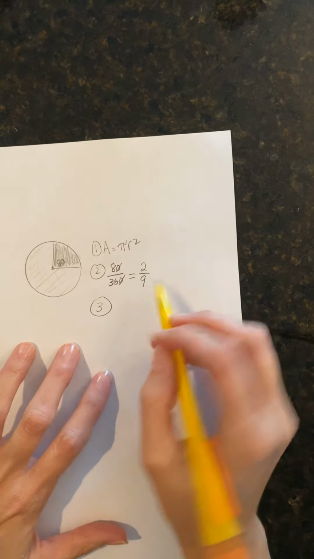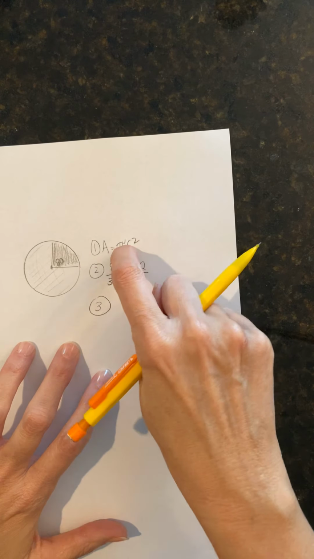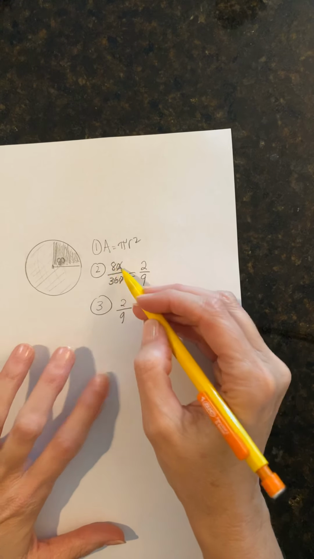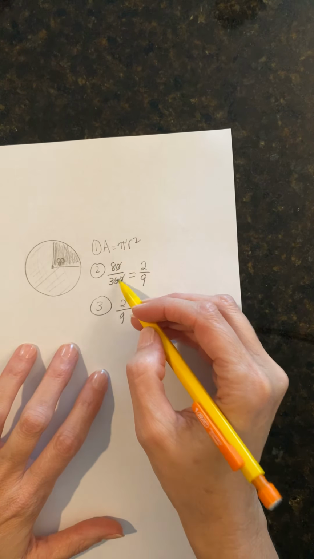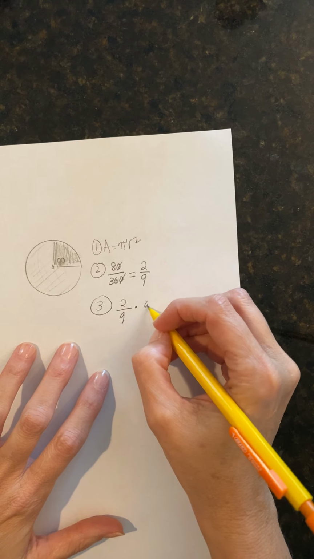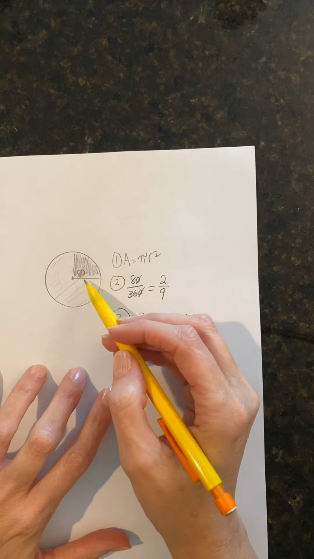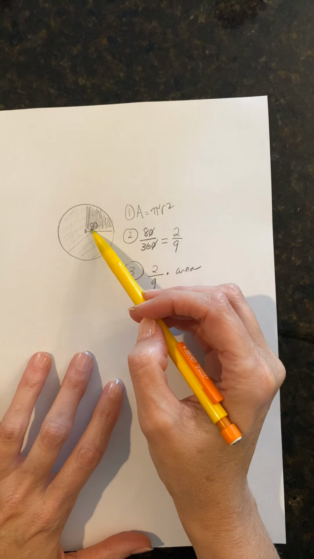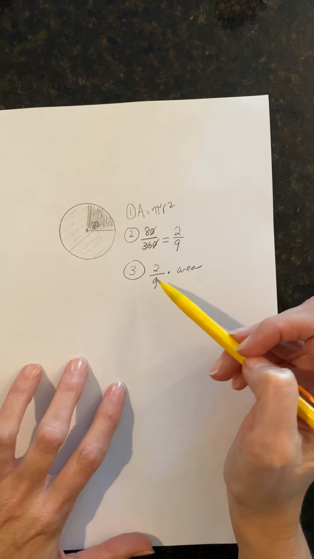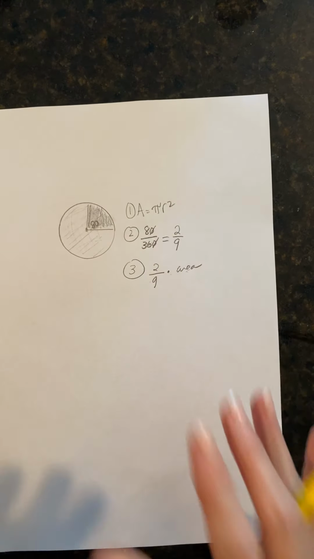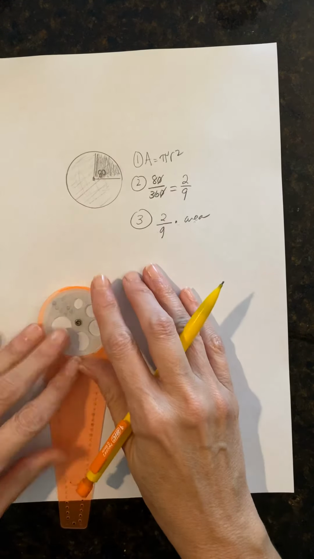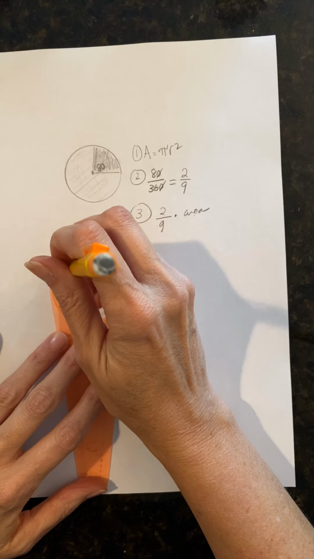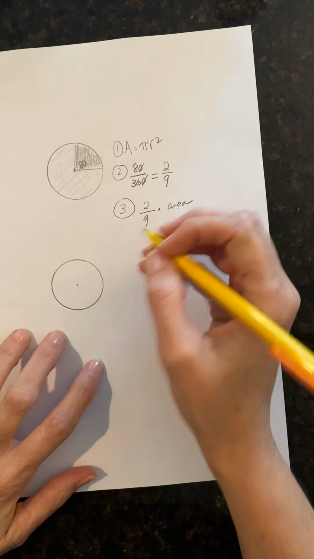Then our final step is we would find 2/9 of that area, and "of" means to multiply, so we would multiply 2/9 times the area. It's whatever the fraction is, the measure over 360, times that area, and that would give us the area of that slice. So it's a 3-step process: find the area of the entire circle, find what fraction it is, measure over 360, and then multiply that fraction times the area. Well, the arc length is the exact same thing, but with circumference instead of area.